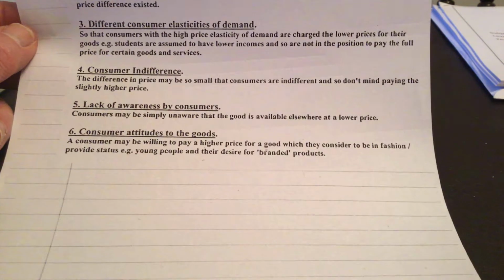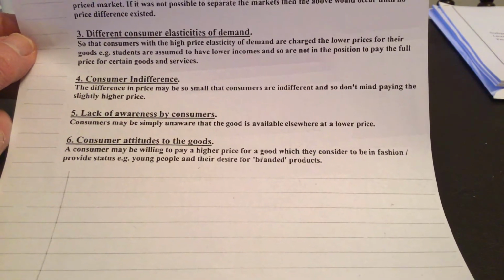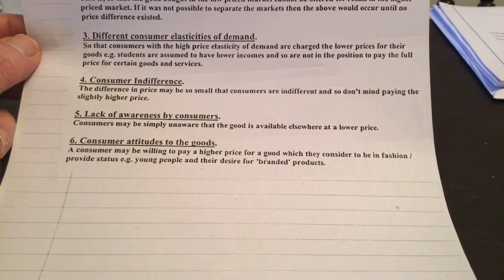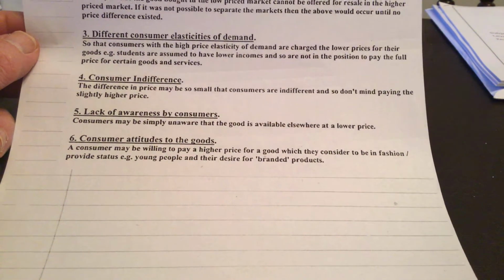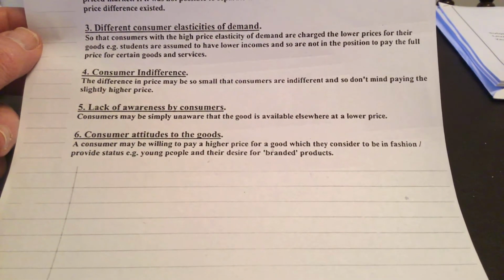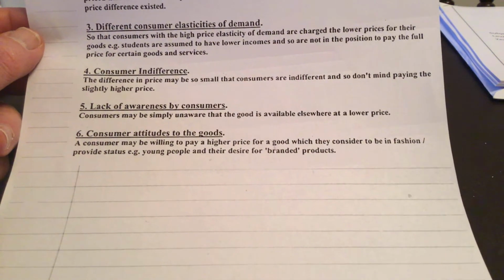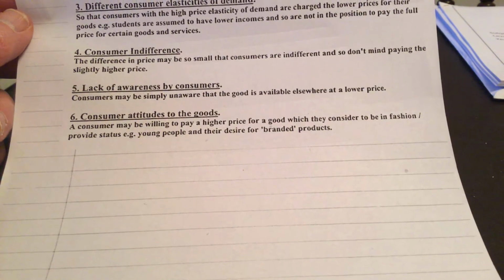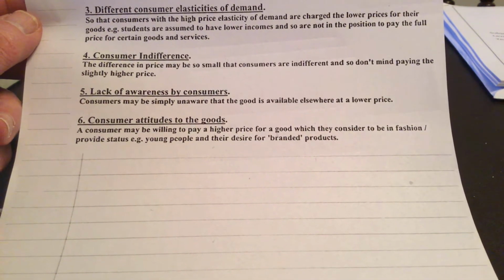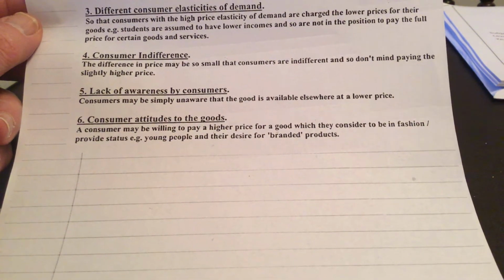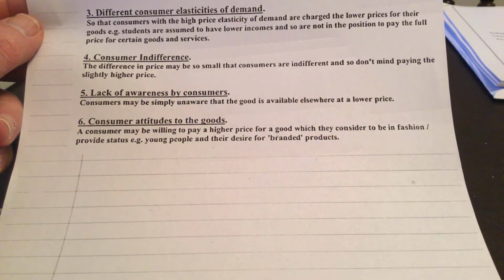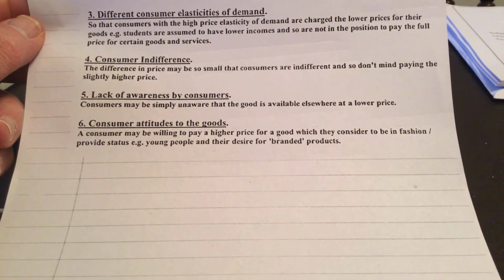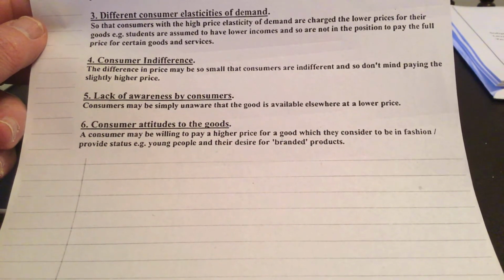Consumer indifference. The difference in price may be so small that consumers are indifferent and so don't mind paying the slightly higher price. Lack of awareness by consumers. Consumers may be simply unaware that the good is available elsewhere at a lower price. And finally, consumer attitudes to the goods. A consumer may be willing to pay a higher price for goods which they consider to be in fashion, or which would give them more status. For example, young people and their desire for branded goods.